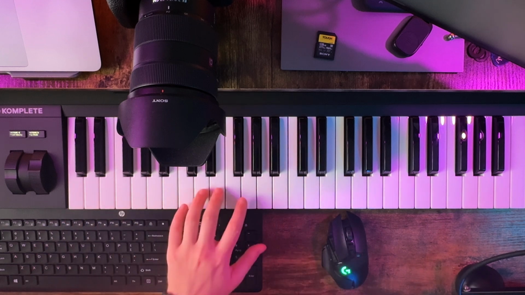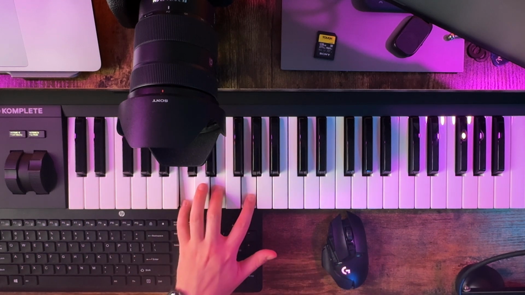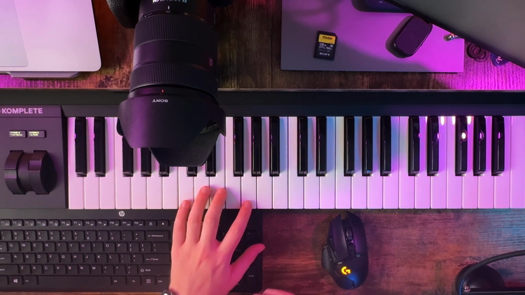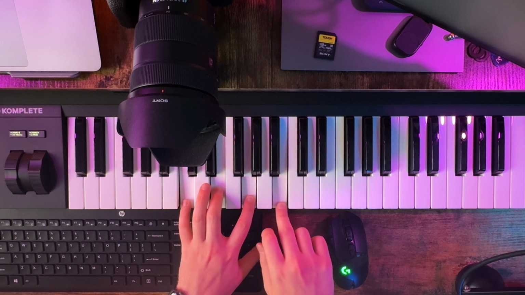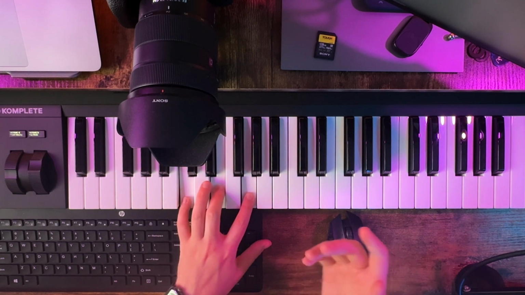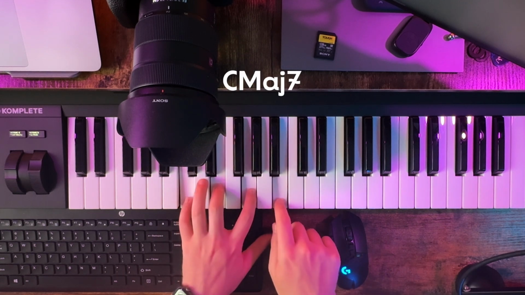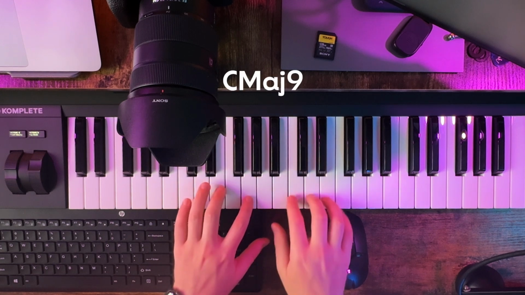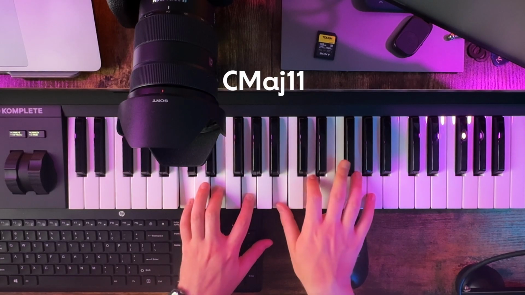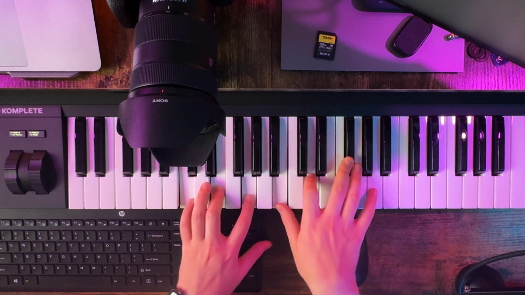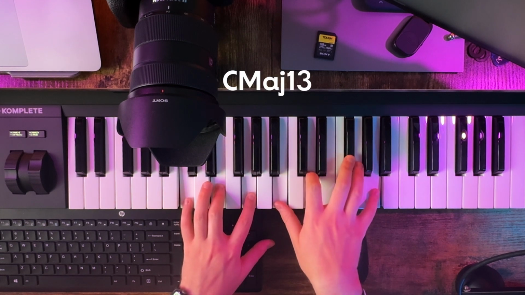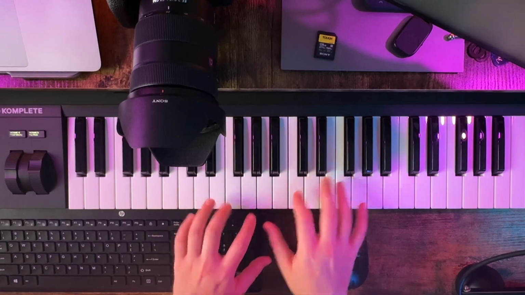It's made up of thirds, 1, 3, 5, and then you just add more thirds on top. You've got 1, 3, 5, the 7th. Ooh, pretty. The 9th. Love that one. The 11th. Ooh, and 13th. Now we're getting wild.